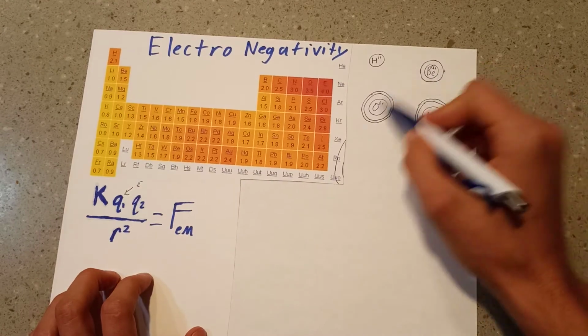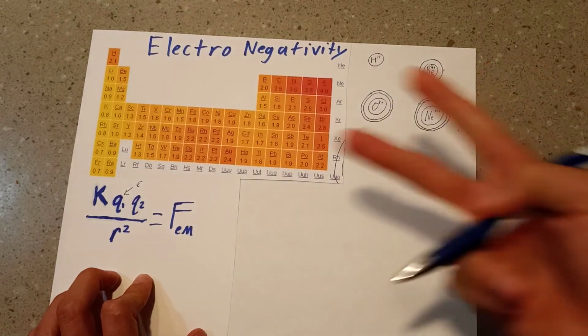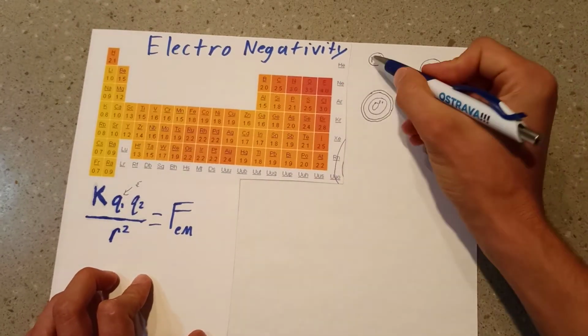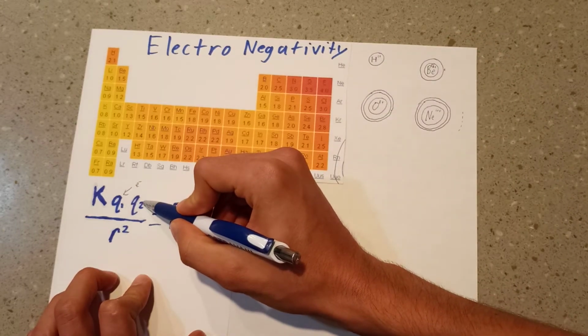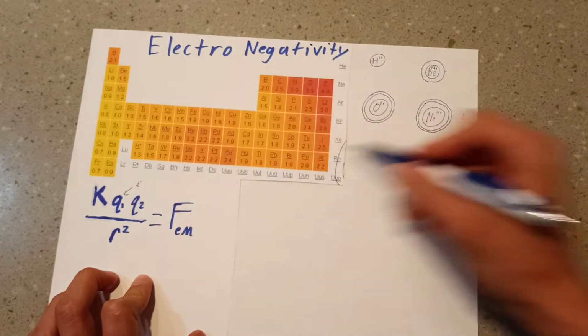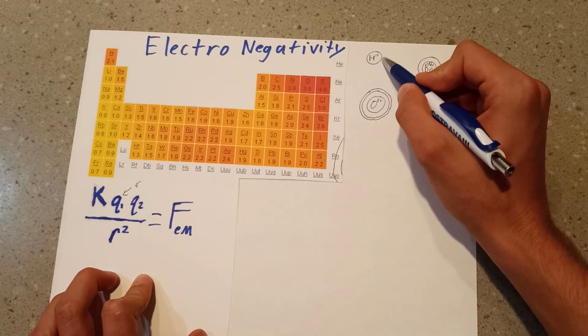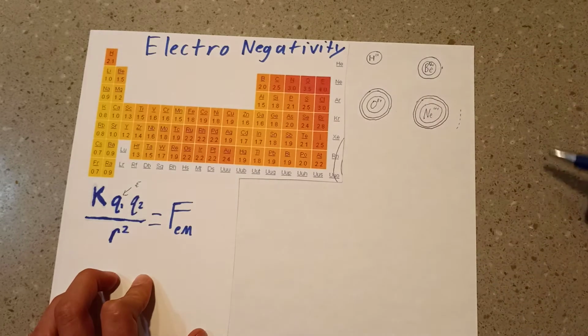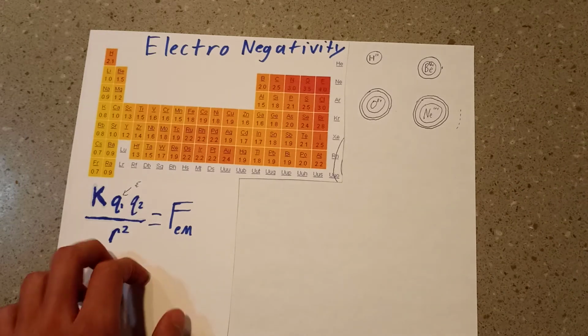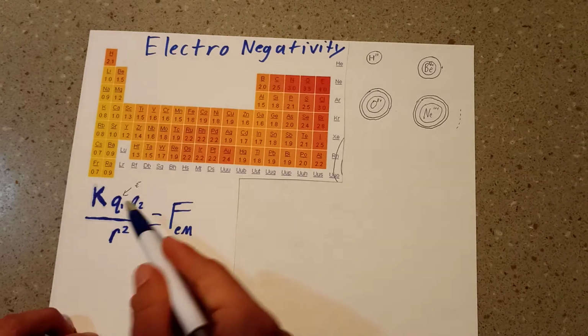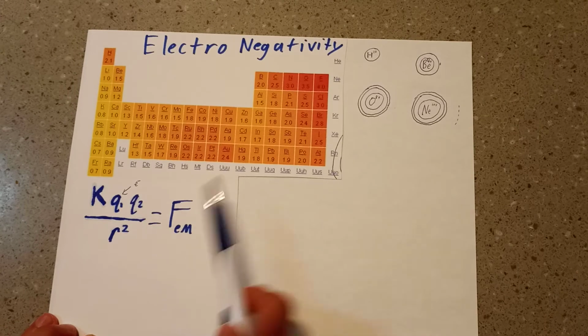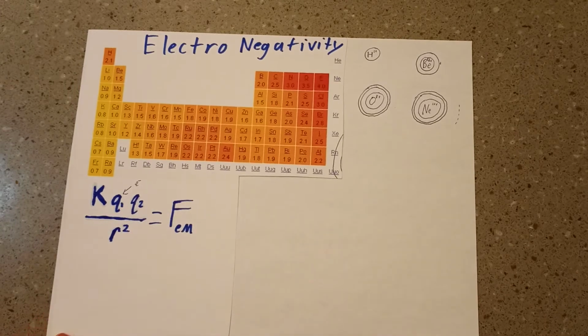As you go from here to here, you notice there's really only two variables that change, okay? You got the charge of the nucleus, this guy right here, Q. This guy's going up one by one, and you got the distance between where the valence layer is and the nucleus. Okay, that guy's also going up. And so you're like, well, yeah, that fits what this guy's trying to tell us.